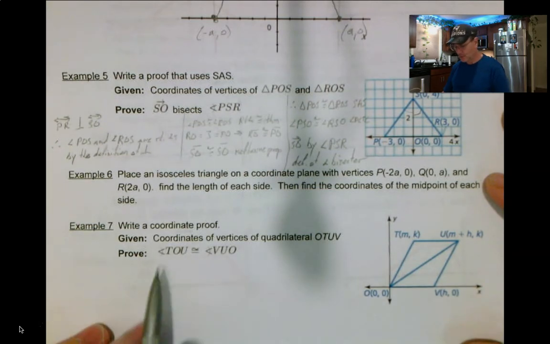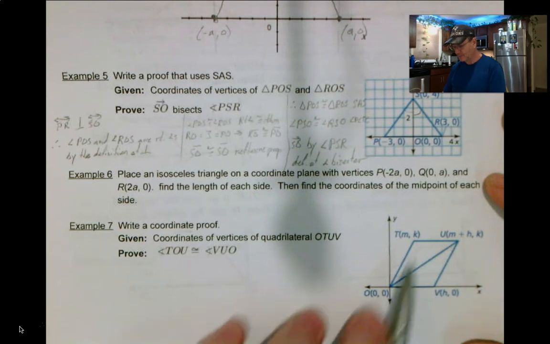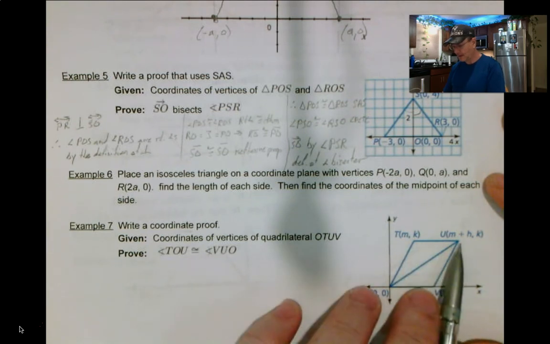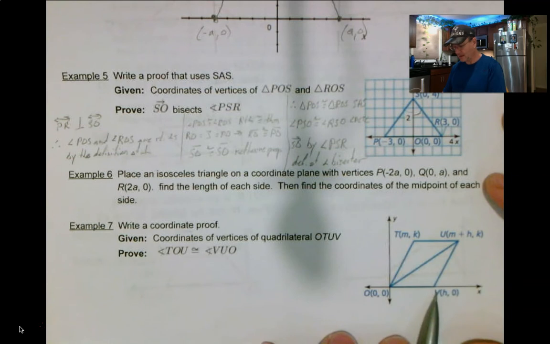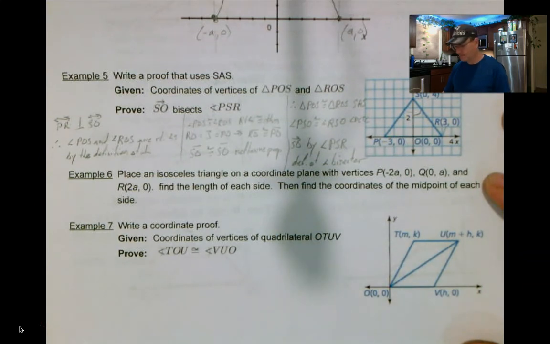All right, so coordinates of the vertices are given. So we have 0, 0, m comma k, m plus h comma k, and h comma 0. And all of these work to make this a parallelogram. It's nice and convenient. This is h units. This is also h units.